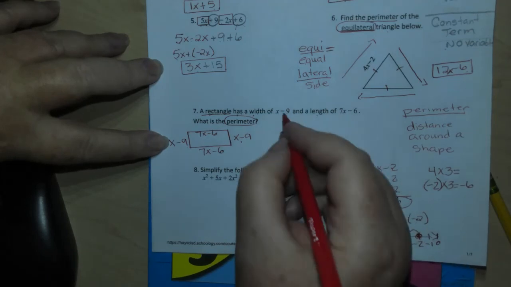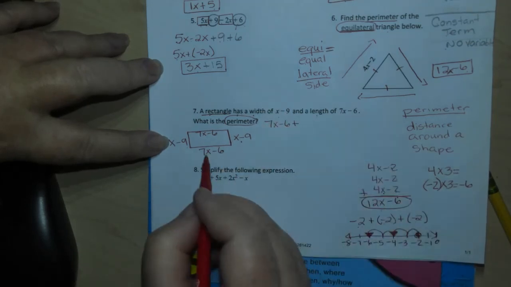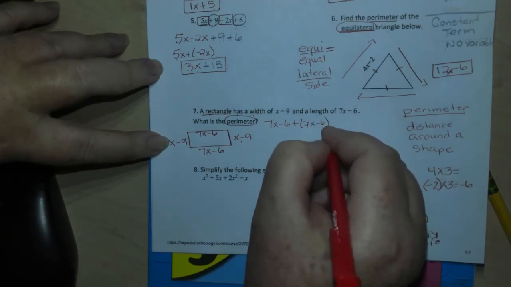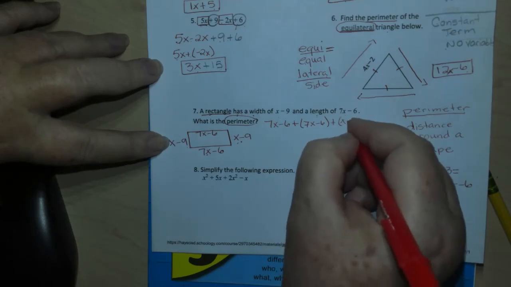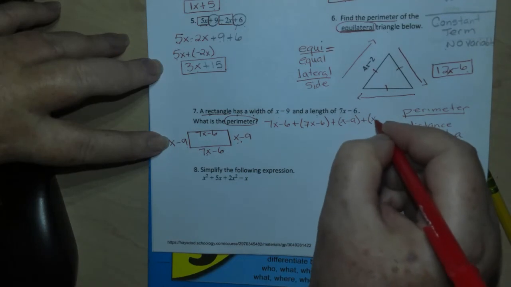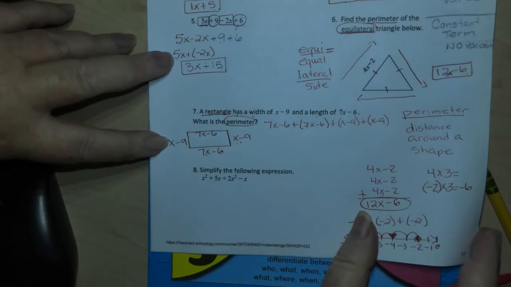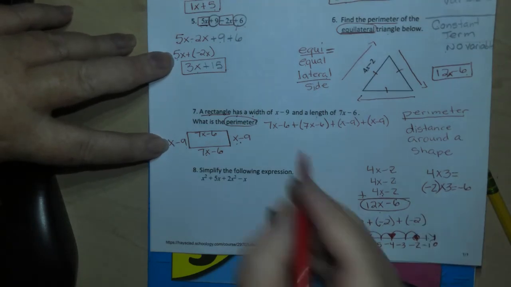Okay, so I have 7x minus 6 plus 7x minus 6 plus x minus 9 plus x minus 9. I wrote it out the long way. Let's identify our like terms.